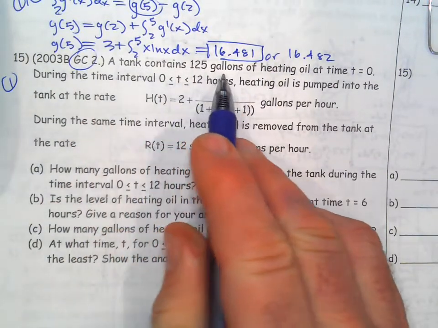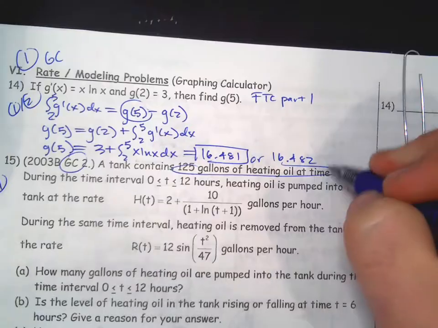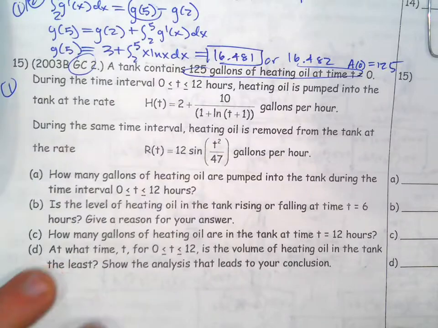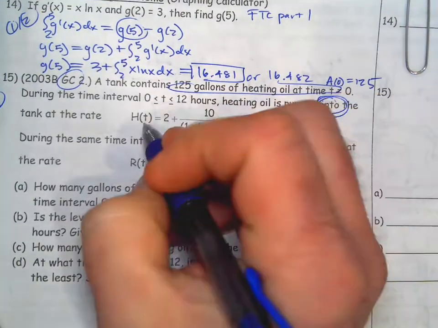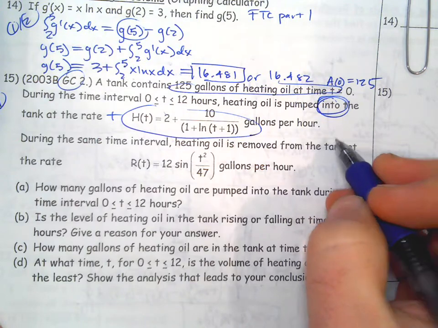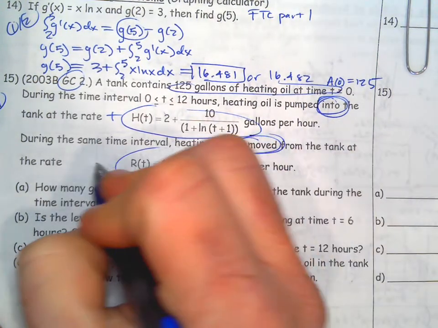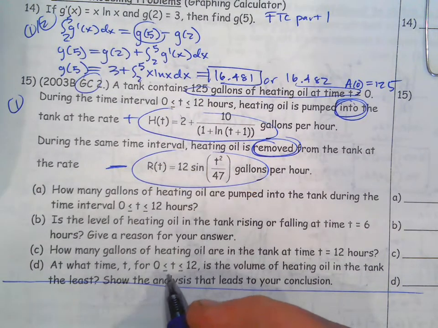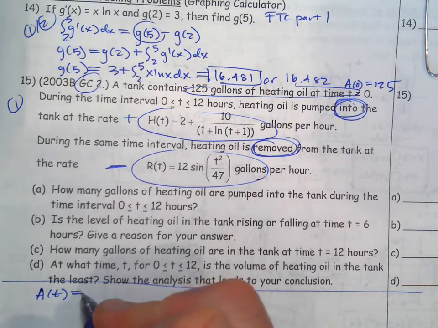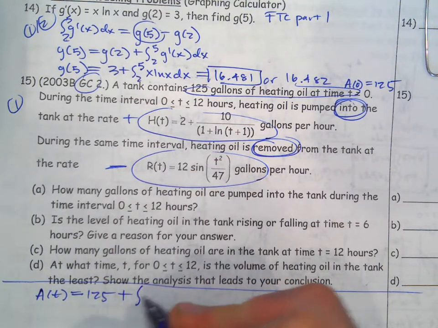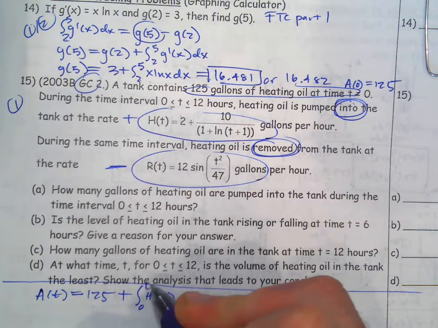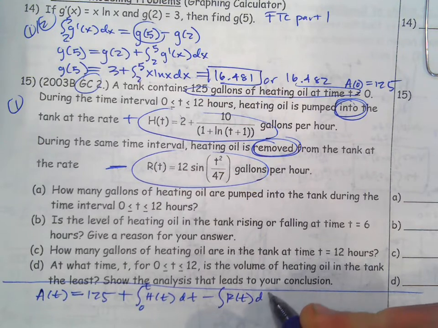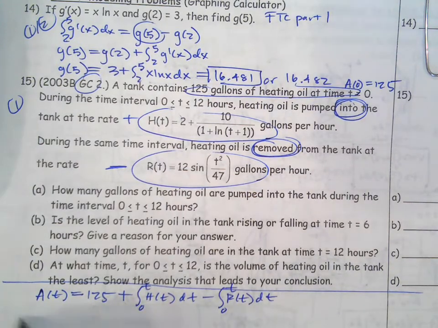The tank contains 125 gallons of heating oil at time 0. So that's the amount at time 0. That's your initial condition. It says during the time interval 0 to 12, heating oil is pumped into. So that's positive rate. Heating oil is removed from. That's a negative rate. And so I'm going to just write my rate model real quick. My rate model would be A of T plus the initial amount, which is 125, plus the incoming amount, which is H of T dt from 0 to T, minus the outgoing amount, which is R of T dt from 0 to T. So that's my rate model.